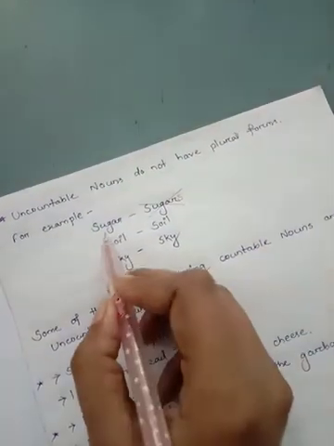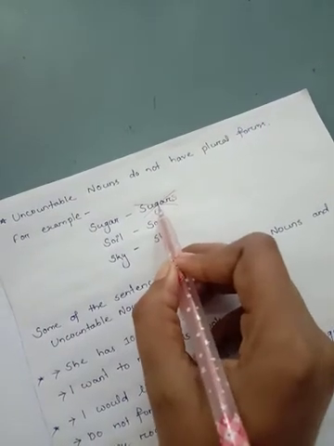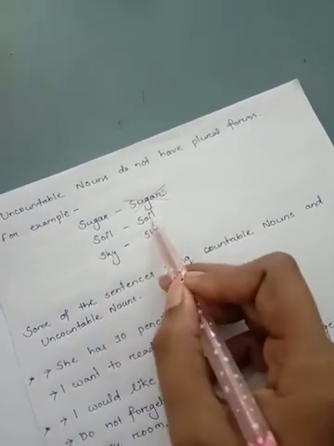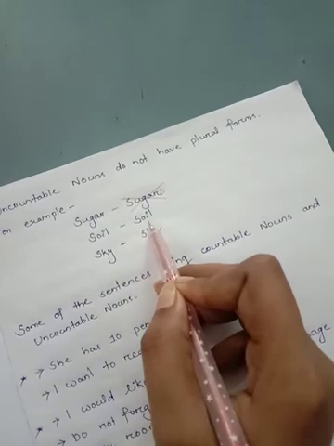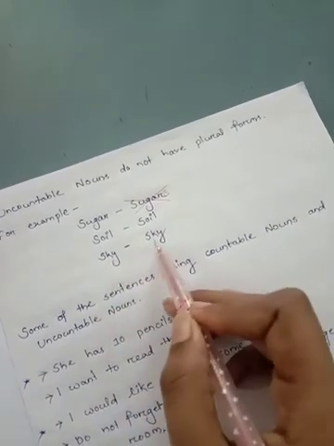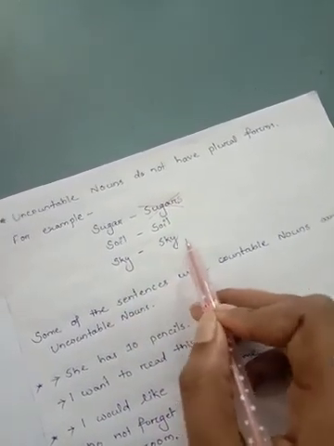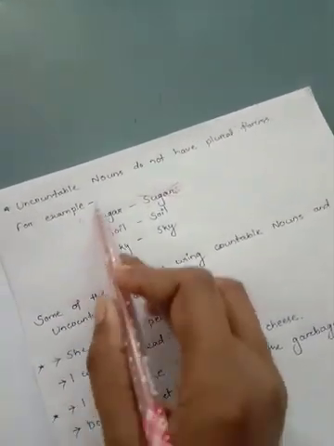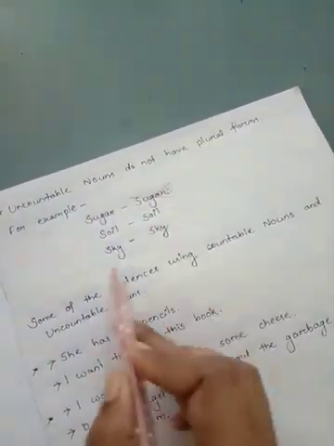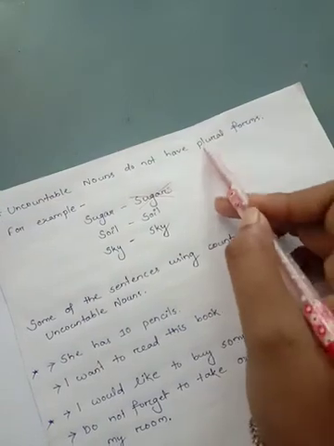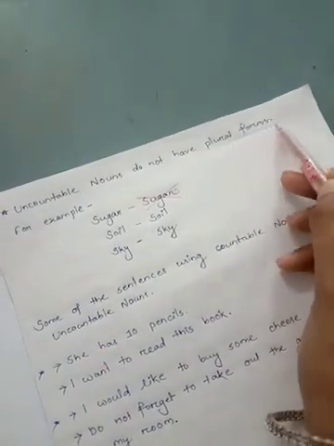Okay. So sugar, only sugar. Soil, only soil, not soils. Sky, not skies. So these uncountable nouns don't have plural forms.